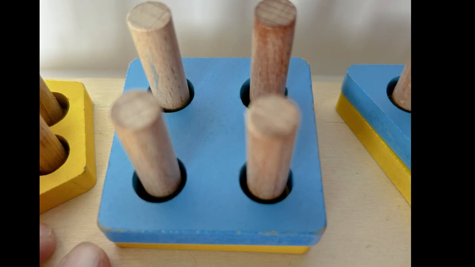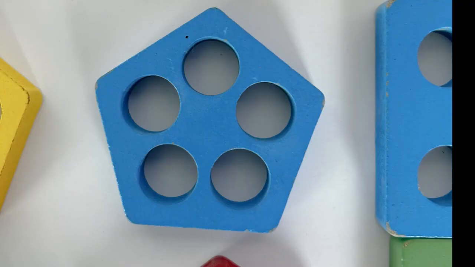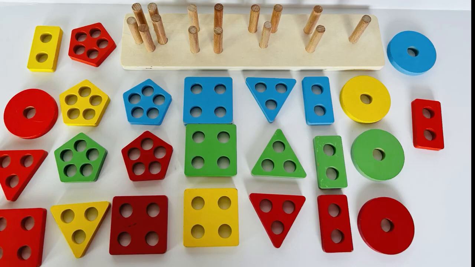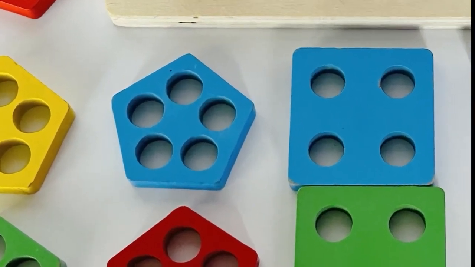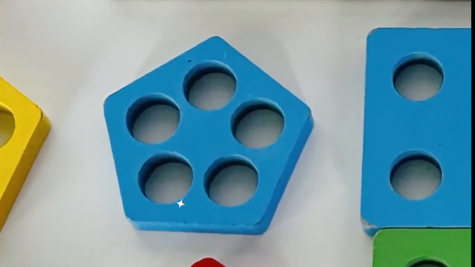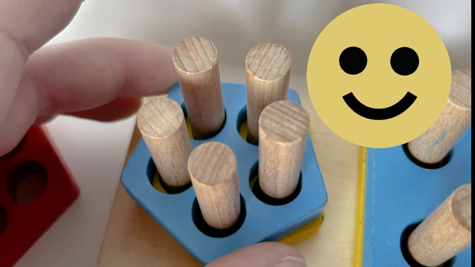That's it, just like that. What's next? Did you say pentagon? Nice job. We need to find a blue pentagon. It looks just like this. Can you look at all of our shapes and find a blue pentagon? You found it, that's it. A blue pentagon. We'll add it back to our puzzle.